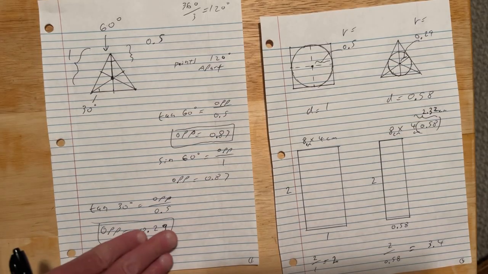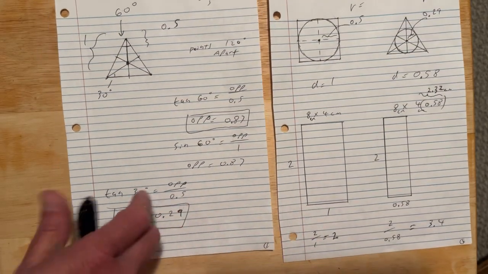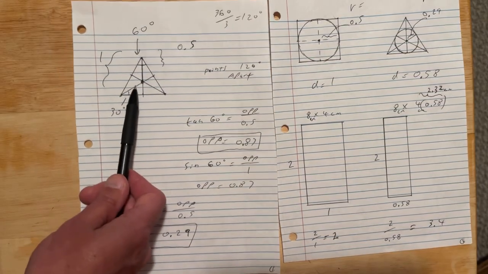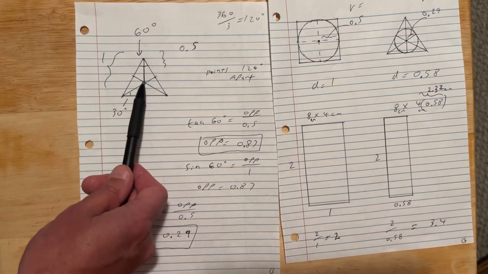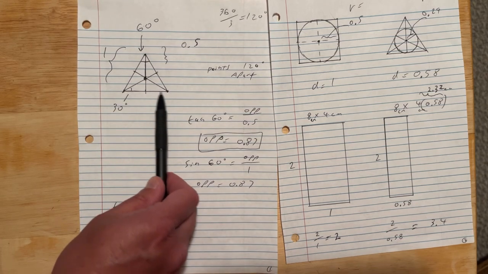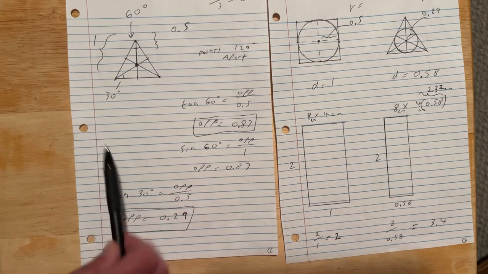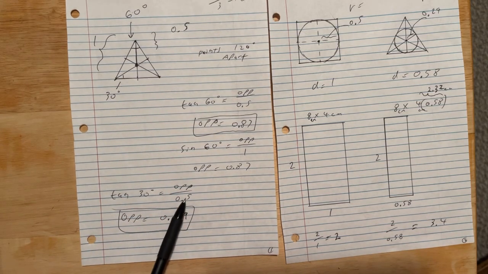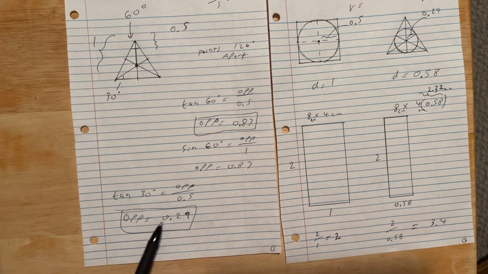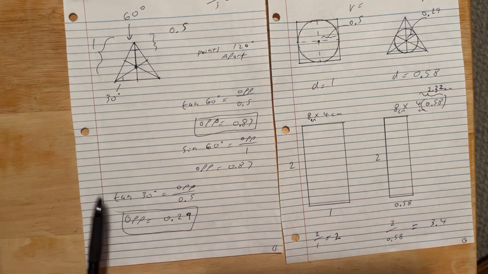And here's the interesting part. You can always tell if it's a math nerd because they get excited about the little things. We need to find out how far this center of mass needs to travel to get to the edge here so the stool can tip. So we got 0.5 from here to here. Let's find out that length right here. That's 30 degrees. We got tan 30 equals opposite over 0.5. That means this center of mass needs to travel 0.29 units for the object to tip.